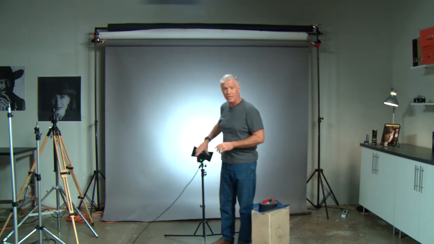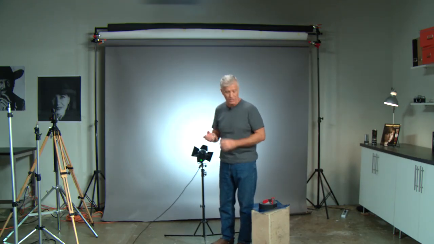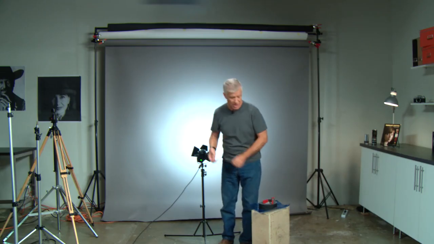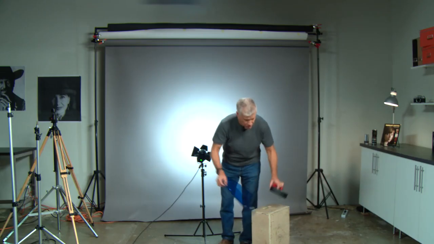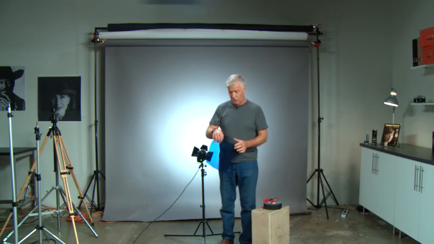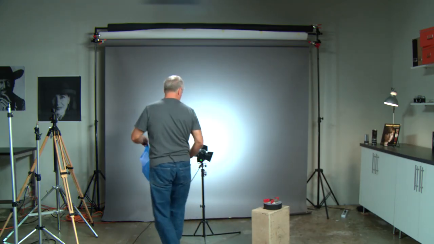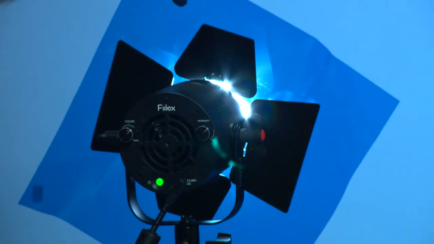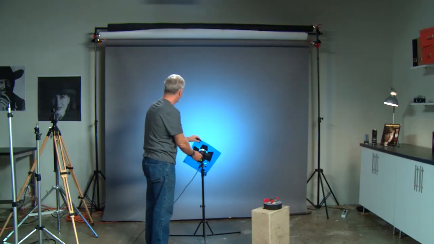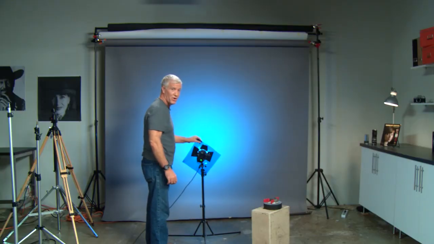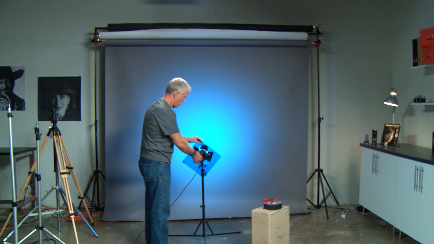And if I want to make this background a different color, instead of running out and buying another roll of seamless, I can always just filter my background light to make that glow a totally different color. So let me show you that. I've found a blue filter, and I want to stick it in front of the light. And voila, I have a blue background. So, very flexible with our gray.